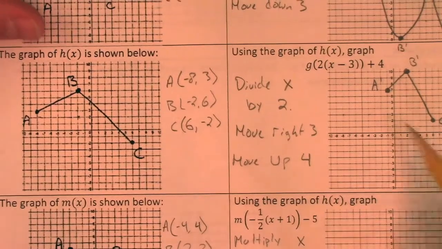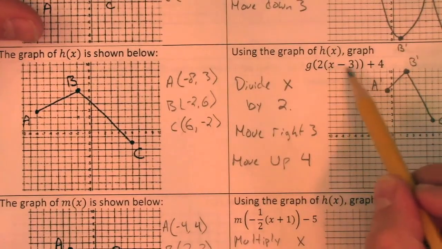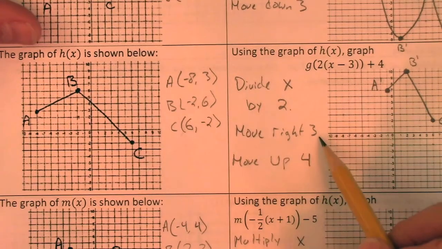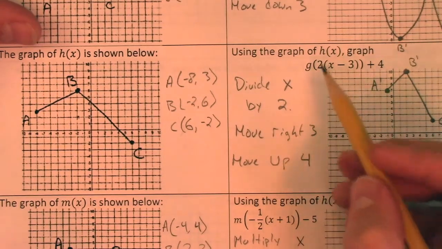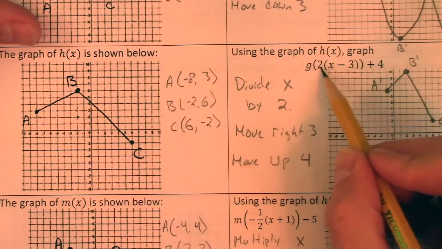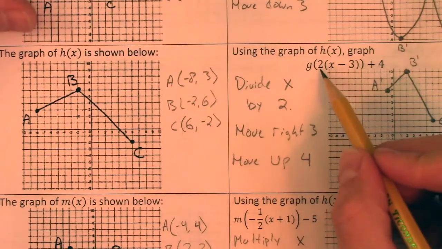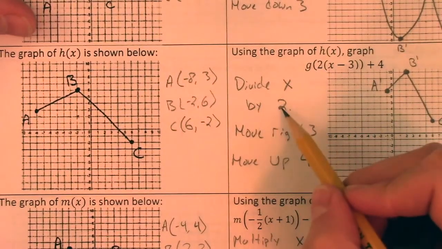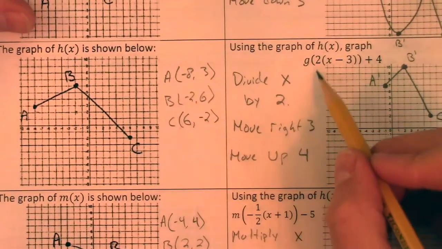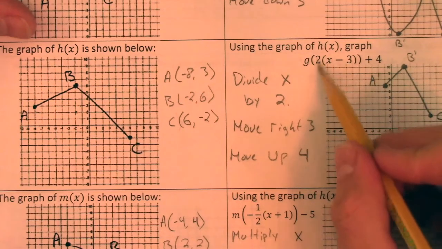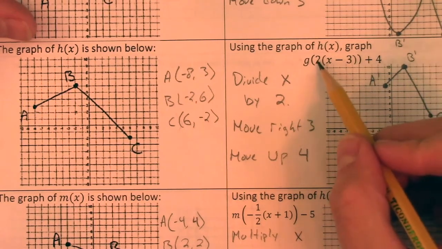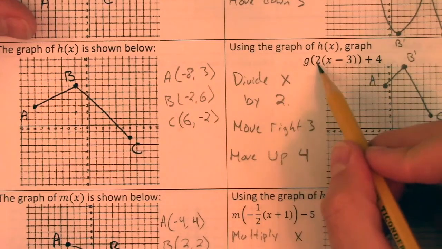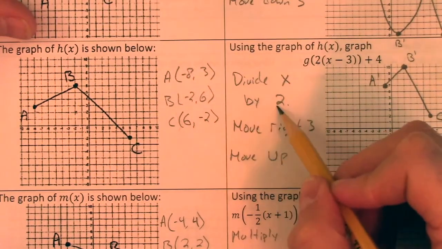Our shifts when we are in parentheses are always counterintuitive. So this says x - 3, we got move right 3, and most people picked up on that. It turns out when we do the multiplication inside as well, so this would seemingly be multiply x by 2, but it actually means divide x by 2. You could just say multiply by 1/2. It's the reciprocal, right? So if this was a 1/2 here, it would actually be multiply times 2. So because there's a 2 right there, it means divide x by 2.